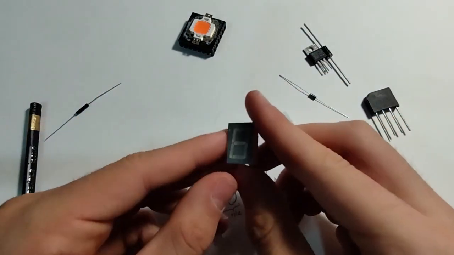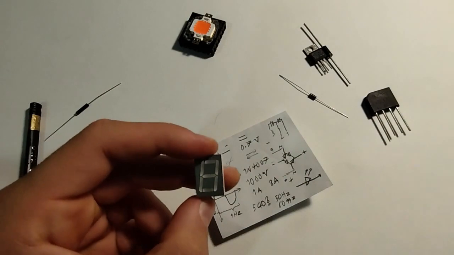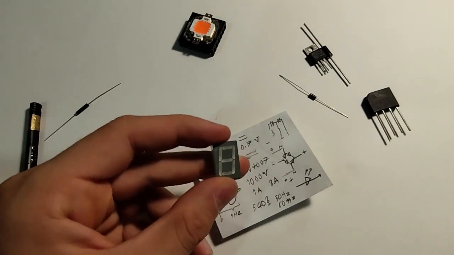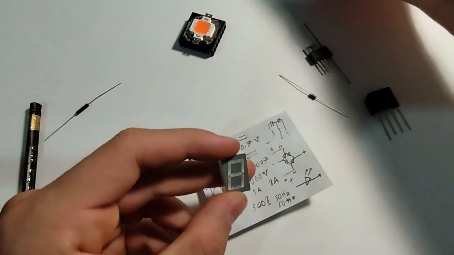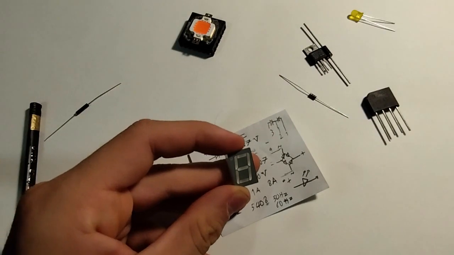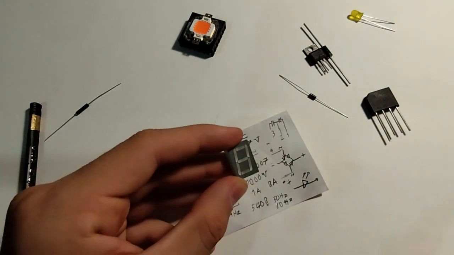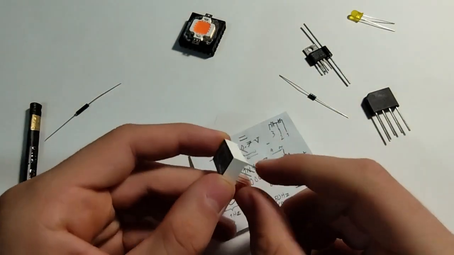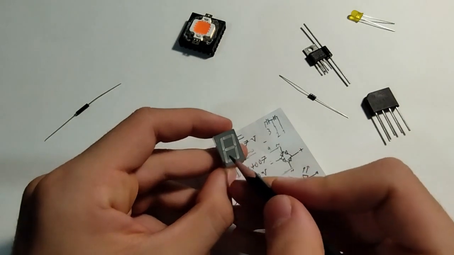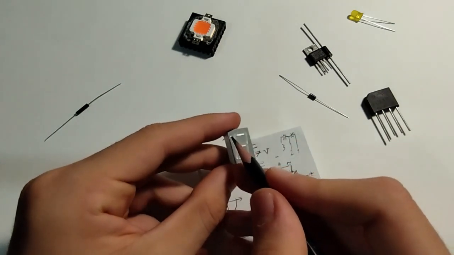Next one is a 7-segment, which we call a bar graph LED. But what is a bar graph LED? It has a small difference from these LEDs. It means you should set your voltage to its voltage to make it turn on. If it's a little bit lower, it doesn't turn on. What is a 7-segment? It's actually 1, 2, 3, 4, 5, 6, 7, and this point is 8.